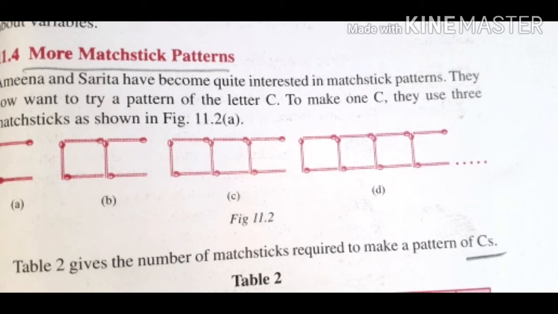Some more matchstick patterns are given. You can form the letter capital C. To make 1 C, use 3 matchsticks, as shown in figure 11.2a.